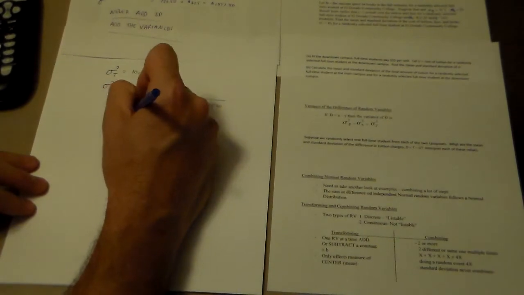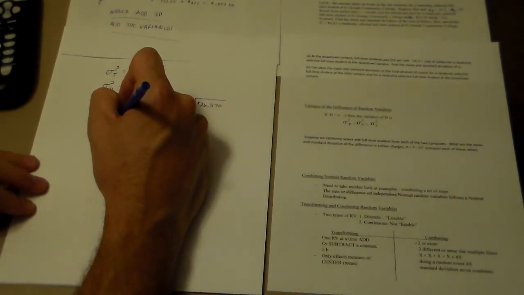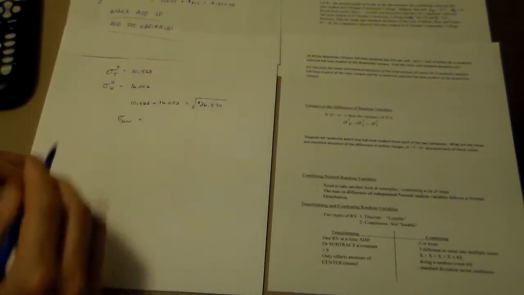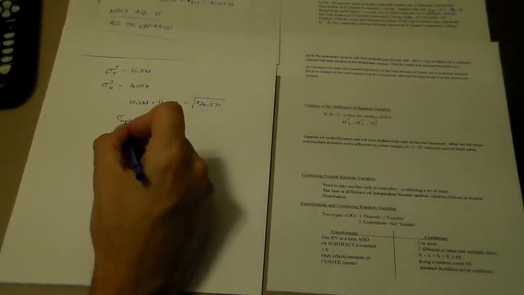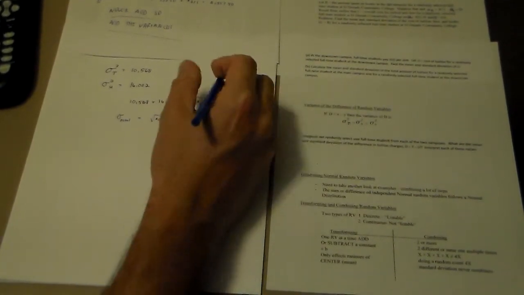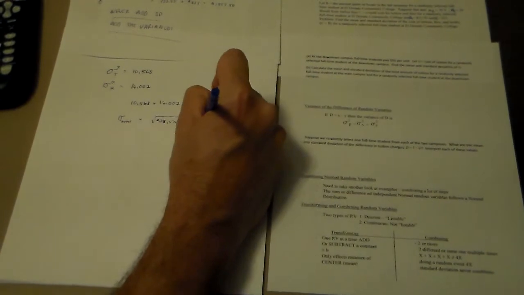So what do I want to call this? Total? I don't know. They didn't give me a letter. I was looking for a letter and they didn't give it to me. So we're going to say the standard deviation of the total is going to be the square root of 26,570, and that's actually going to be $163. Okay? That's what that is. So I take the square root of 26,570.